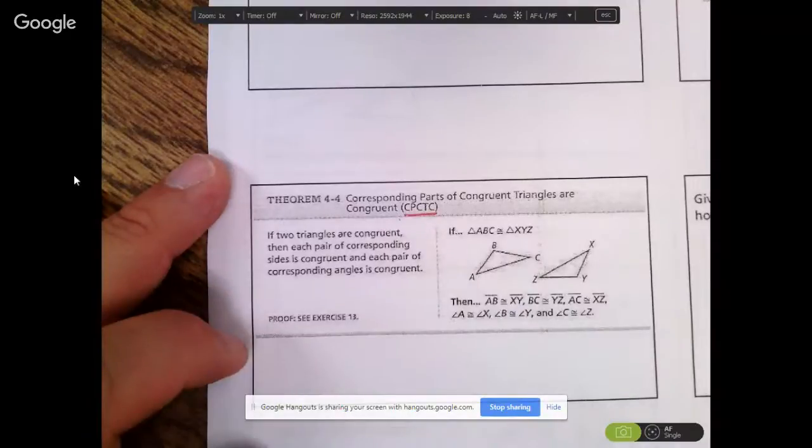Yeah, we got that. And, yeah, I got that in the homework. Which homework? 4.2. Really? Yeah.